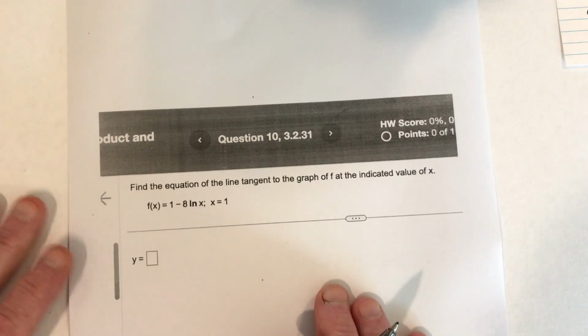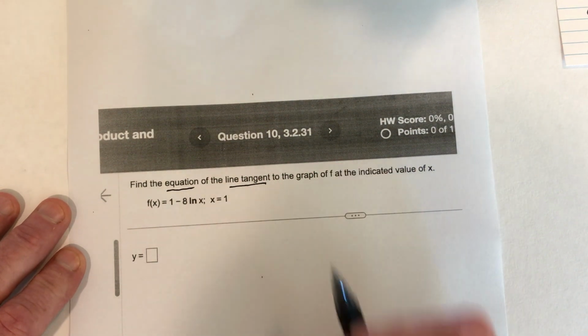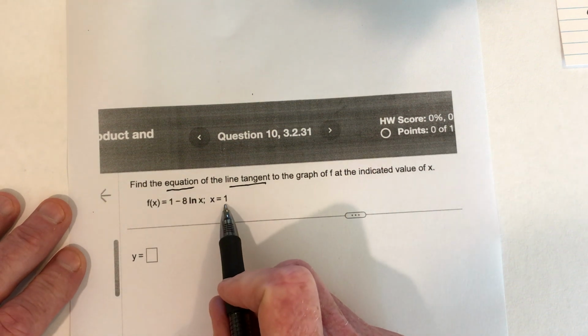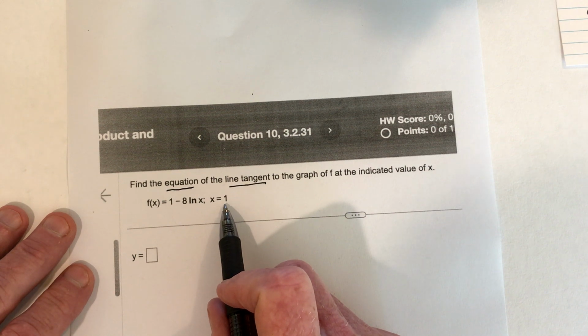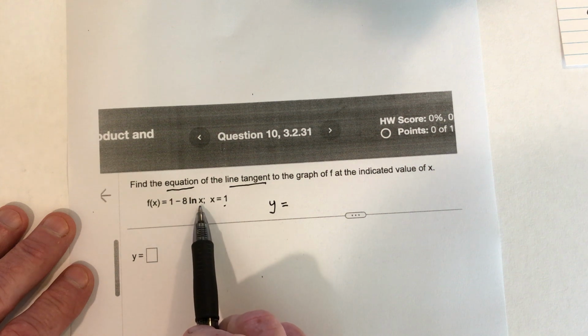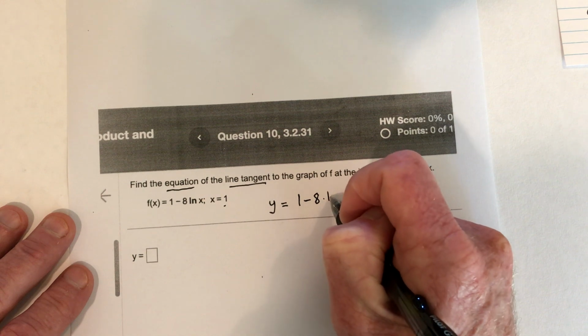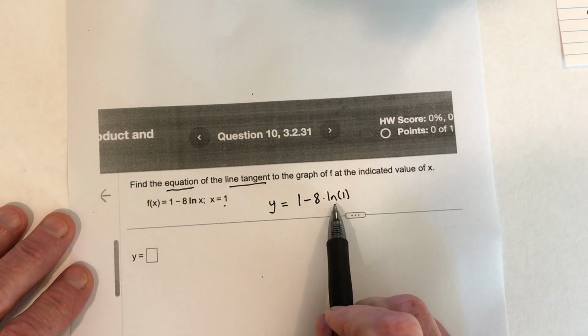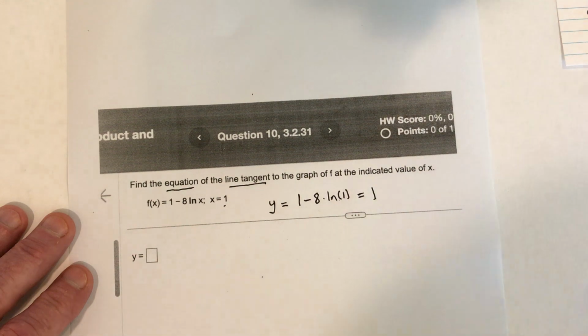All right. Number 10. Why did I choose this one? Oh, find the equation of the tangent line. So in here, they tell us what x is, but they don't tell us what y is. So we do need to find out what y equals. So if, before you take the derivative, you plug in a 1 for x right here, it's going to say 1 minus 8, and then natural log of 1. I happen to know that the natural log of 1 is 0, which means this is going to be 8 times 0, which means it just leaves this 1.